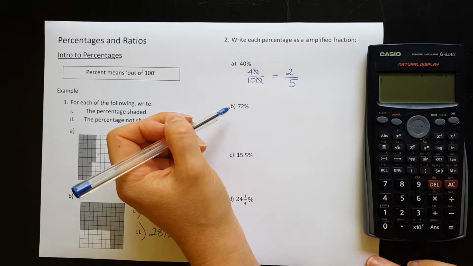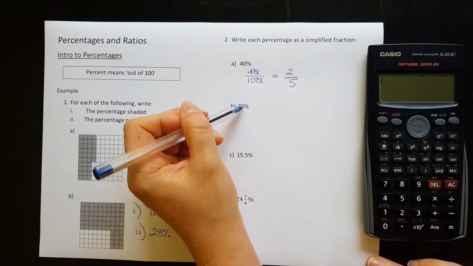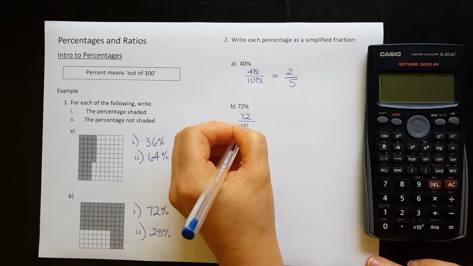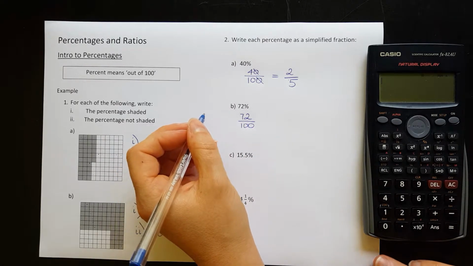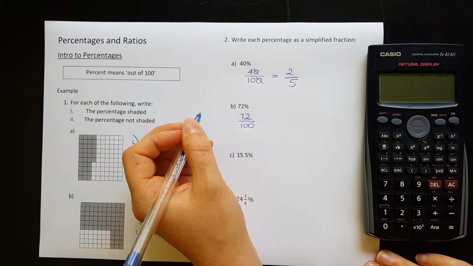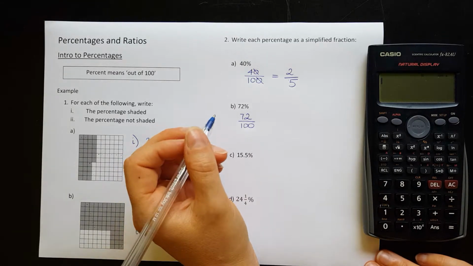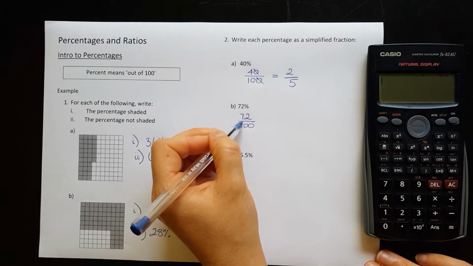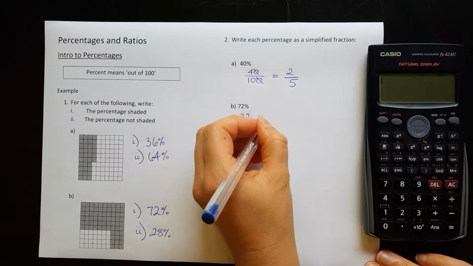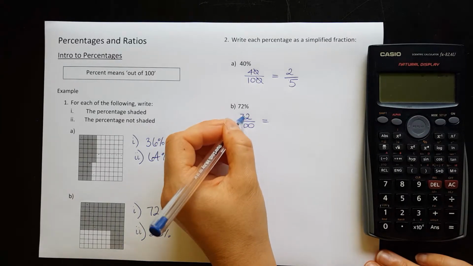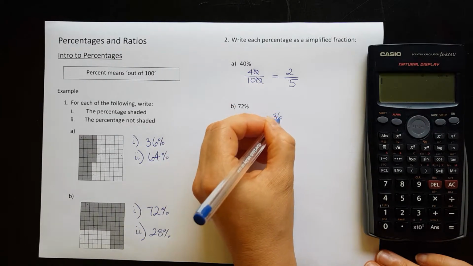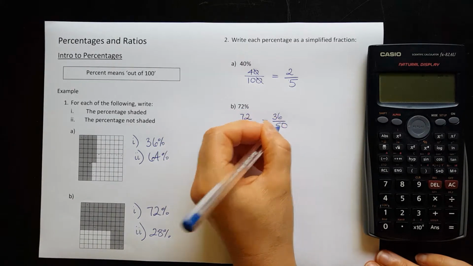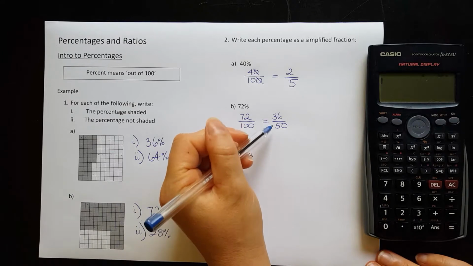Okay, let's do B. Again, let's do this without the calculator first. So 72% means 72 out of 100, and then we want to simplify that. Now it's easy to just divide by 2s or 3s or 5s. Small numbers are often the easiest ones to find. So I could divide this by 2 on the top and bottom. 72 divided by 2 makes 36, and 100 divided by 2 makes 50. So I get 36 out of 50.